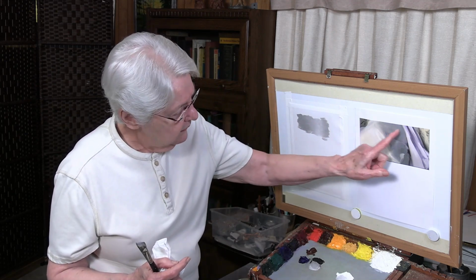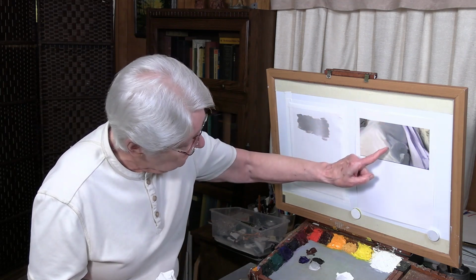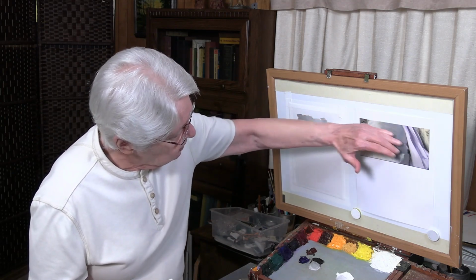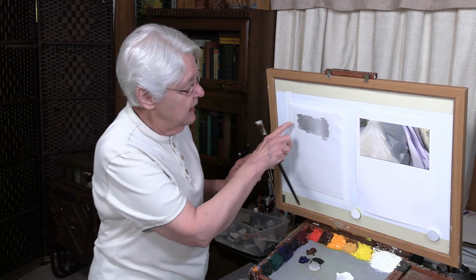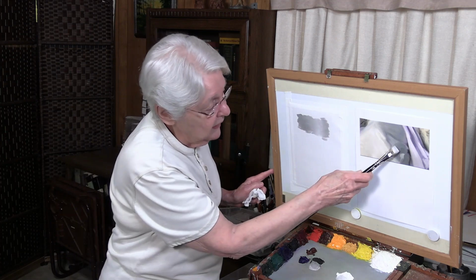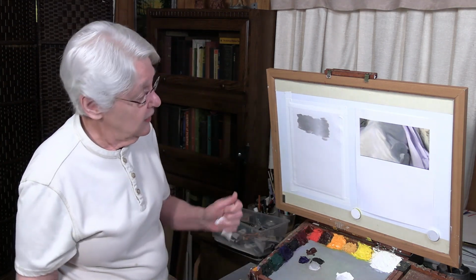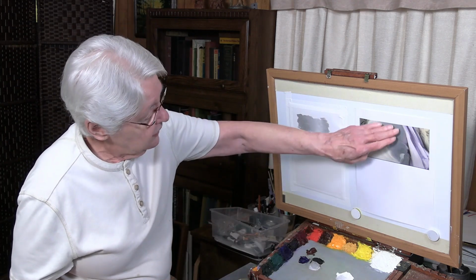So here we have it moving in this direction. We have the gradation moving in this direction, but the fold's moving in that direction. So that's kind of this turned upside down. Here we have it moving in this direction. So you create the direction by the way you move the brush. So we get these variations.